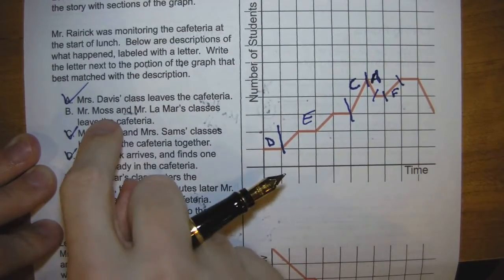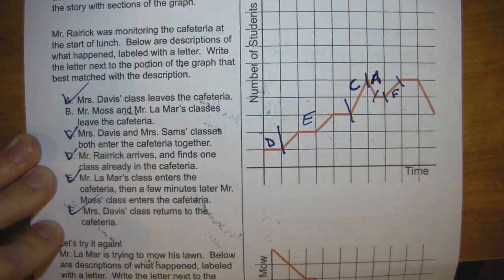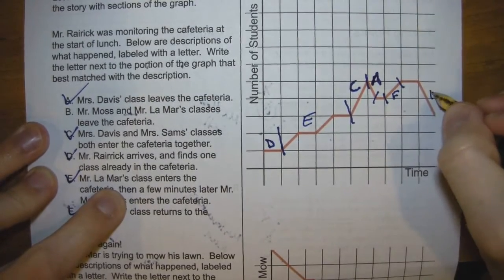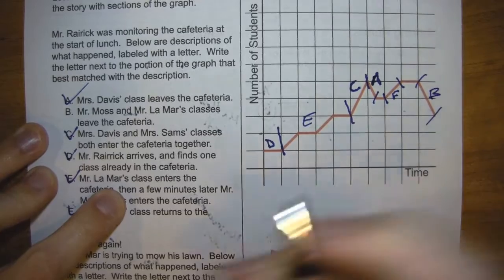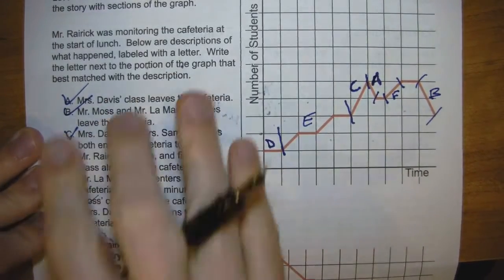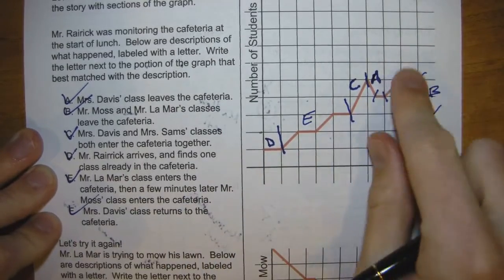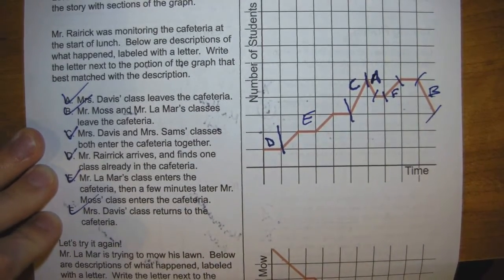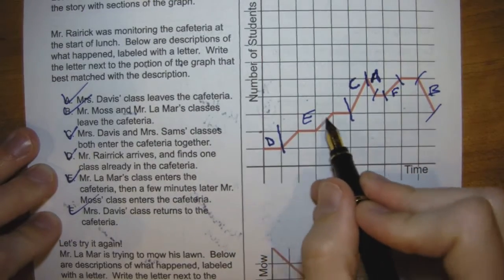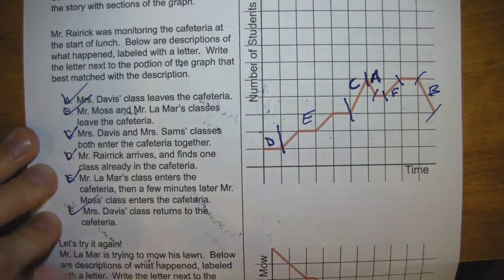Cool. Which then leads us to the final bit. Mr. Moss and Mr. Lamar's classes leave. And notice here we've got two classes leaving together. So that would be B. From about here to here. Good. So notice how we marked off each point. We read through it all, marked off each bit, and that made it easy. So that way we could see what went where. And notice I went ahead and read that graph first just to get an idea of what was happening before we got into specifics. Let's try it one more time.